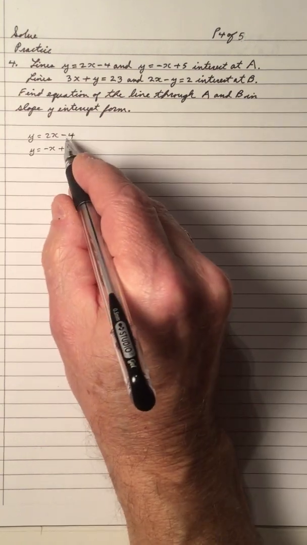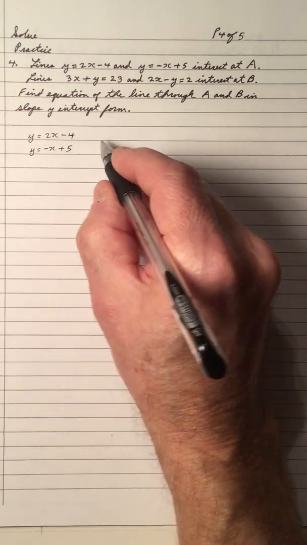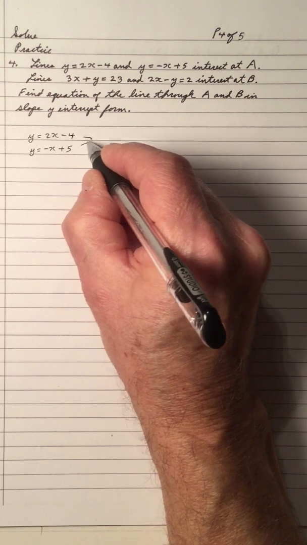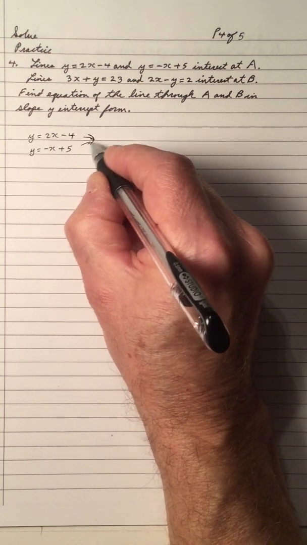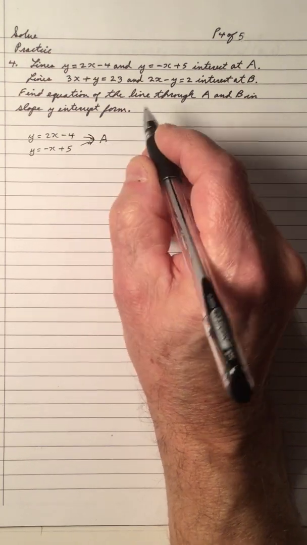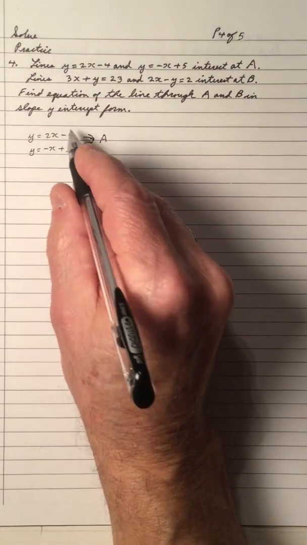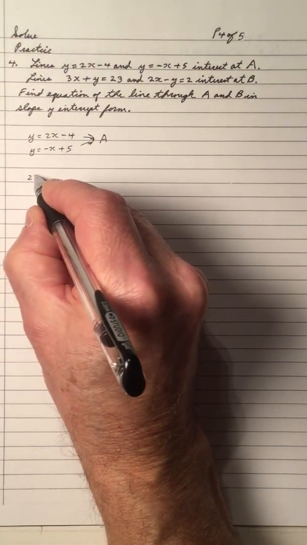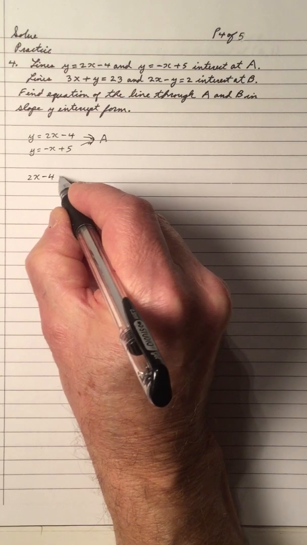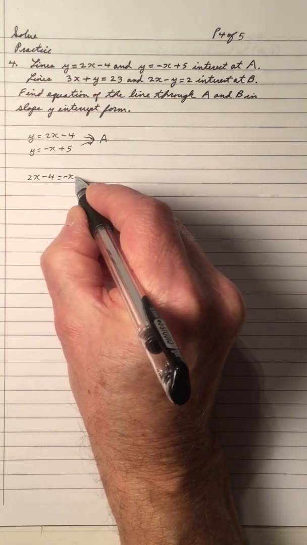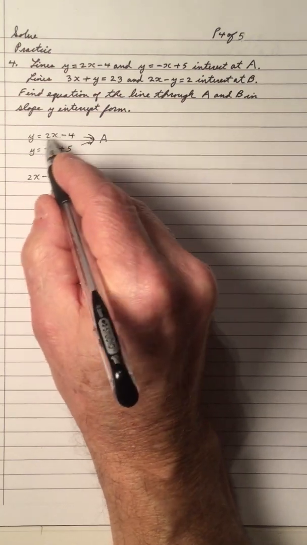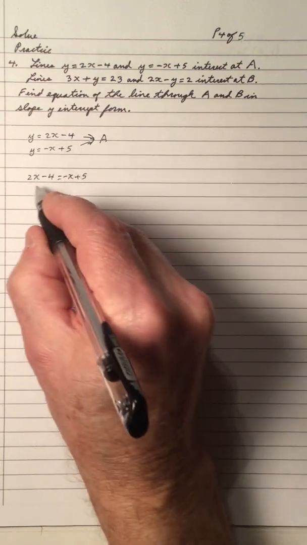So if you take these two equations, they're going to intersect at what we call point A. So to solve this, I'm going to let 2x minus 4 equal negative x plus 5, because both of them are equal to y. We let them equal to each other.